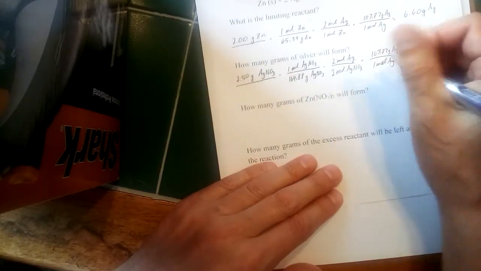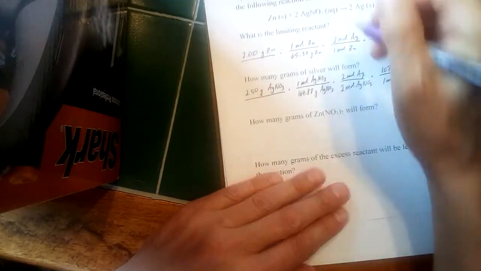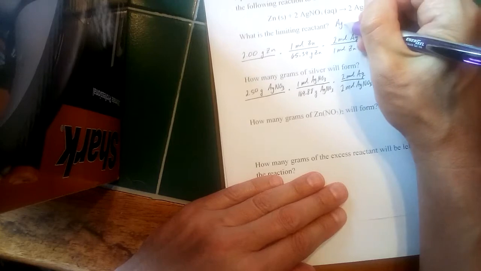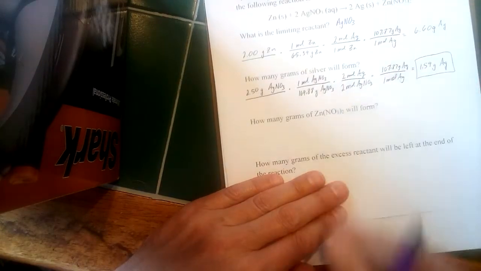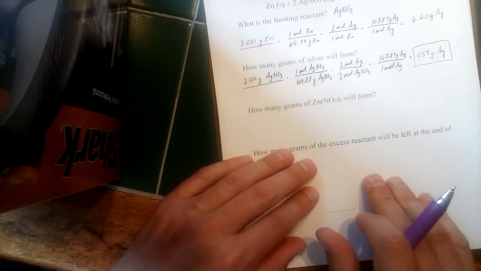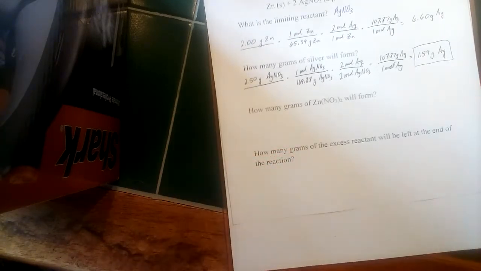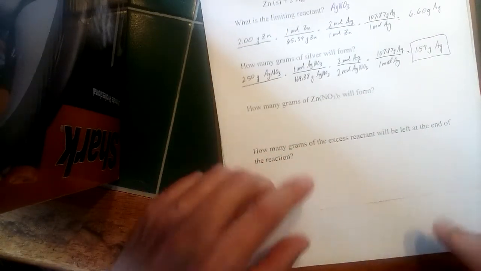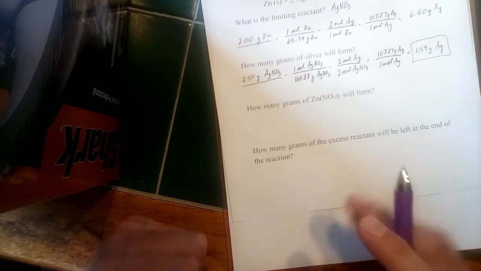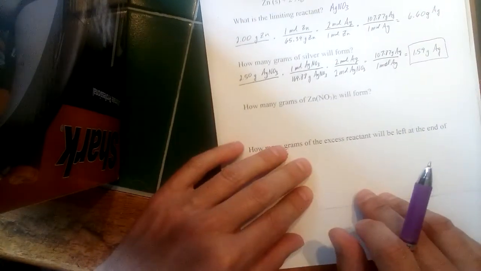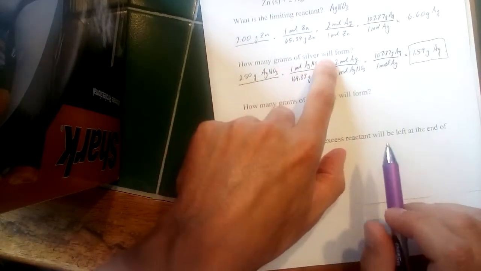So in this case, the answer to the first question, what is the limiting reactant? That's silver nitrate. We're going to run out of silver nitrate before we run out of zinc, and that's going to limit how much of the product we can make. Right? The same way running out of cheese limits how many sandwiches you can make. Right? Now, how many grams of silver will form?